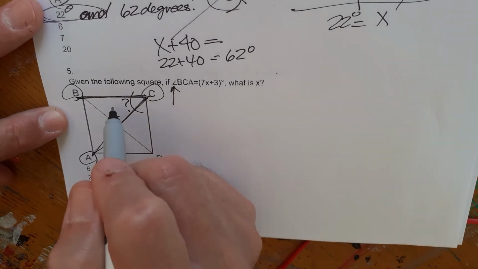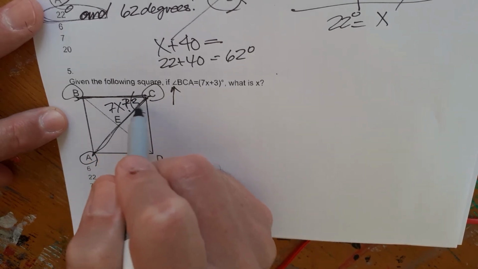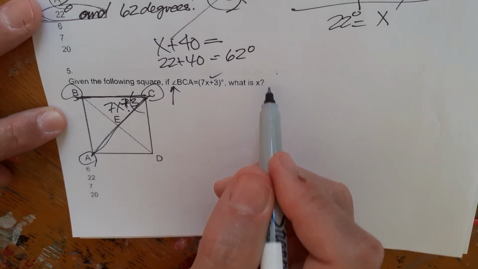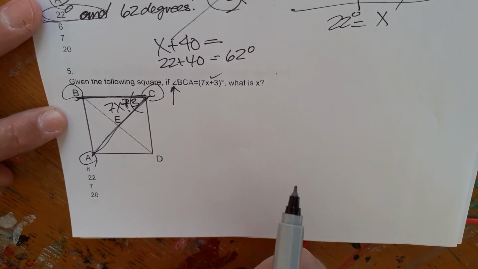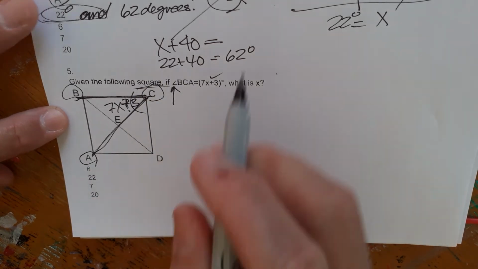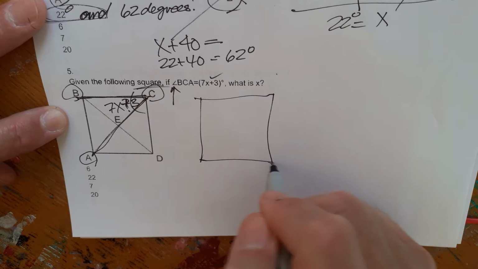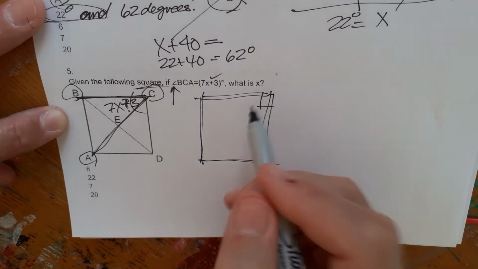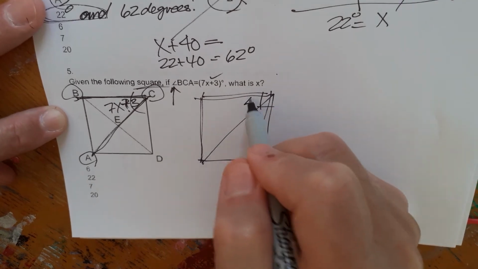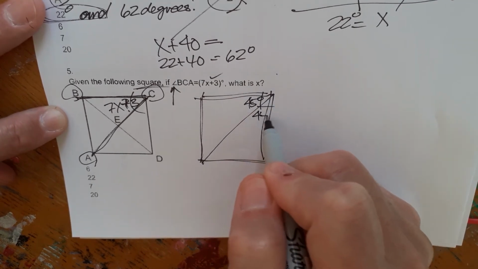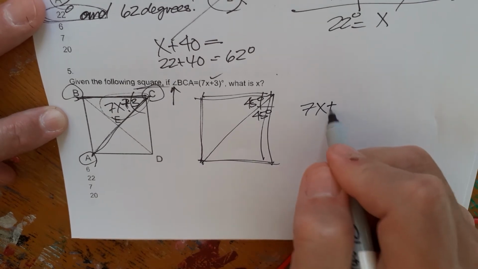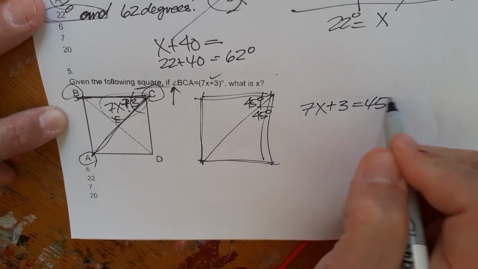Nope, it's 7x plus 3. Check. What is x? Well, it's a square. Oh, I see what they're doing. If you take a square, then this is a 90 degree. If all these sides are equal lengths and you draw a diagonal, this must be 45 degrees and this must be 45 degrees. So I can take 7x plus 3 and put it equal to 45 degrees.